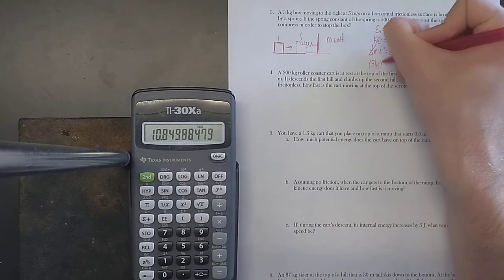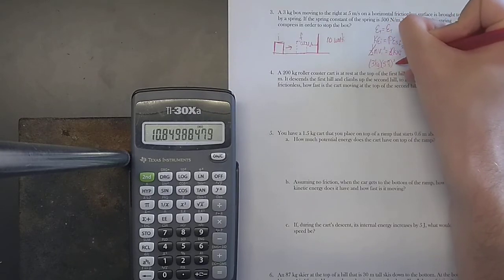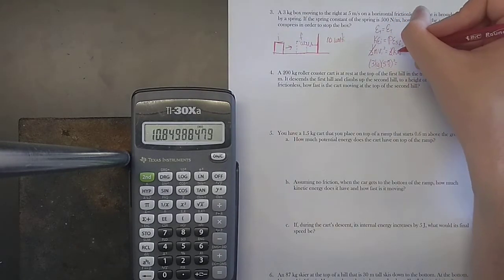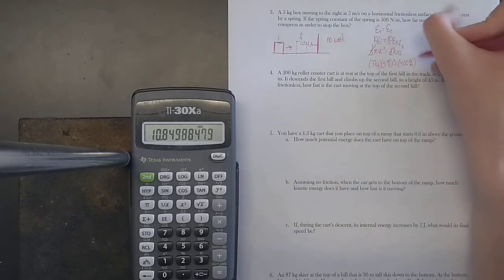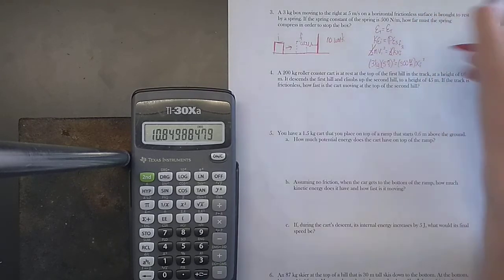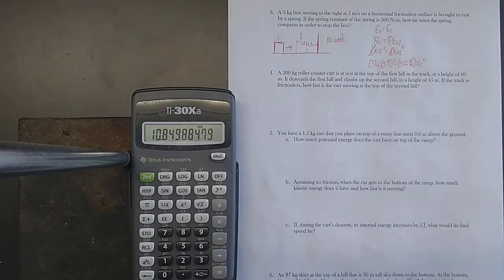The mass of the box is 3 kilograms. It's moving to the right at 5 meters per second. Got to square that. The spring constant is 500 newtons per meter. And x, the final amount of compression, remember that's what x is, compression or stretching, is what I'm looking for.